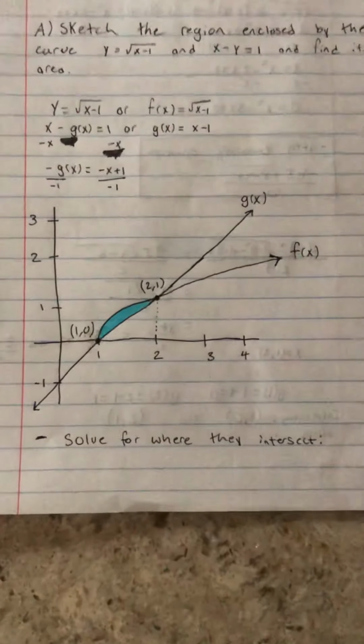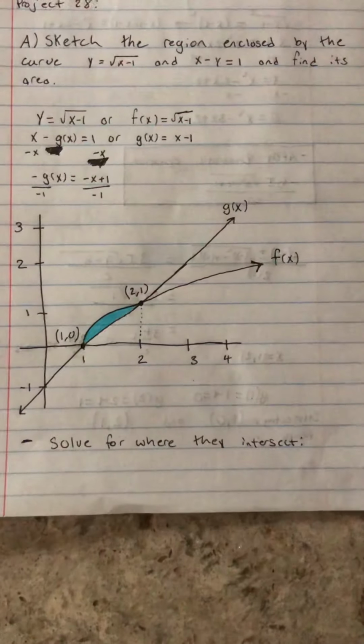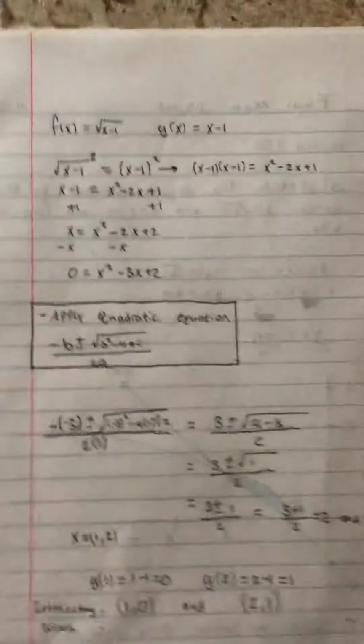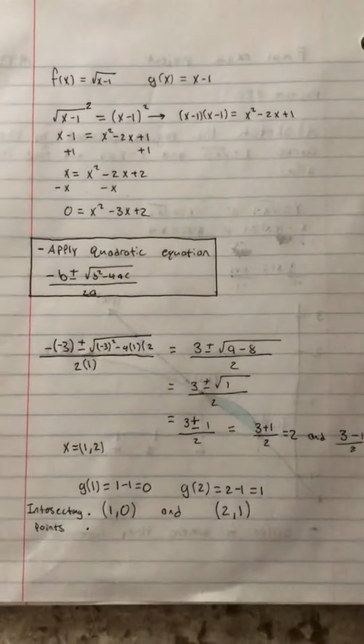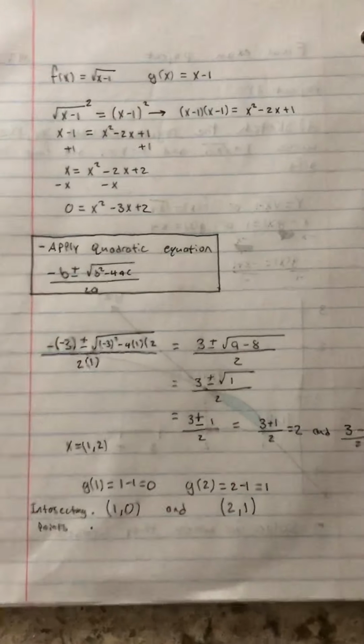And to first find the bounds of those two curves, you have to solve for where they intersect, which is shown here. So I rewrote the two functions, you can see at the top, and then I set them equal to each other.